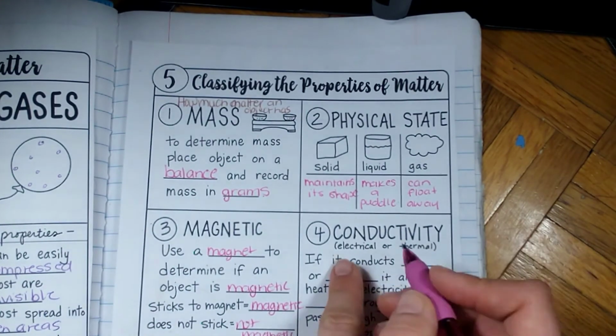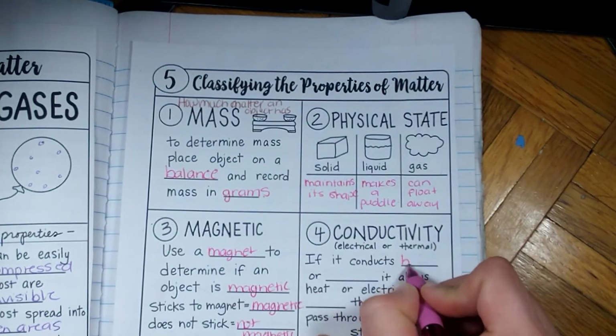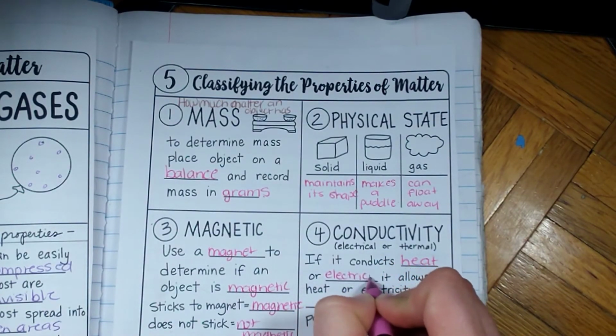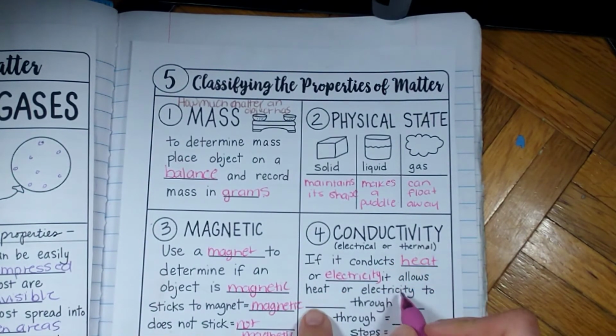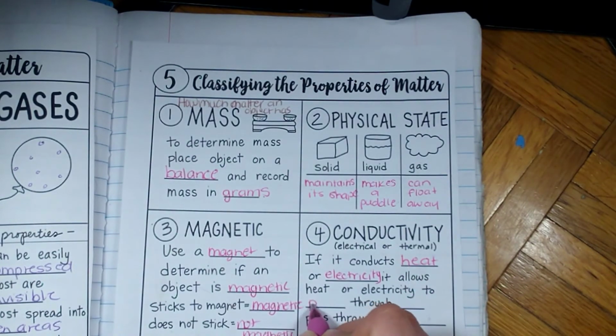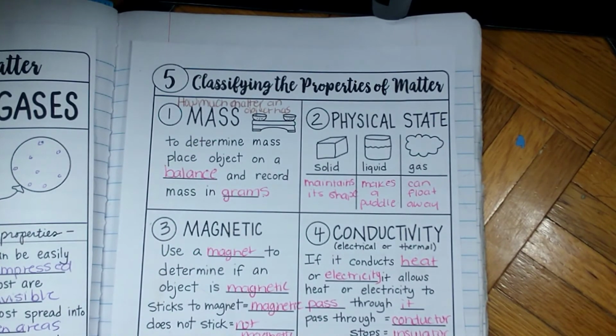Now the word conductivity, is it electrical or thermal? Conductivity is if it conducts heat or electricity. If heat or electricity flows through it, means it allows heat or electricity to pass through it. If it passes through, it's a conductor. If it stops the flow of heat or electricity, it is called an insulator. And we'll get more details of that when we get into energy and electricity.